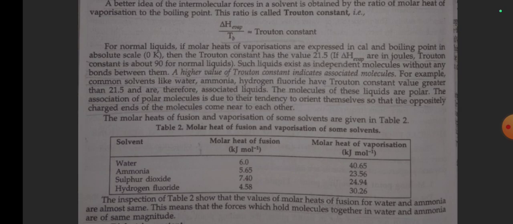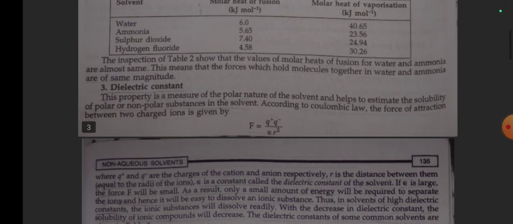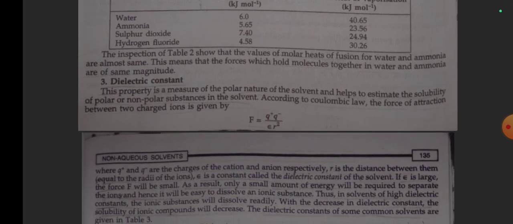Hydrogen fluoride, molar heat of fusion 4.58 kilojoule per mole, molar heat of vaporization 30.26 kilojoule per mole. The inspection of table 2 shows that the values of molar heat of fusion for water and ammonia are almost the same. This means that forces which hold molecules together in water and ammonia are of the same magnitude.